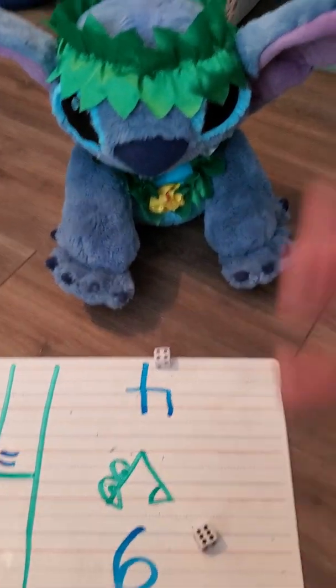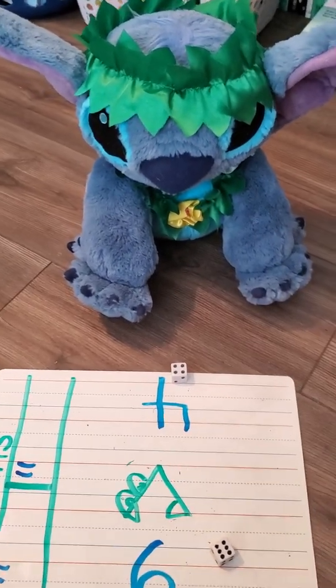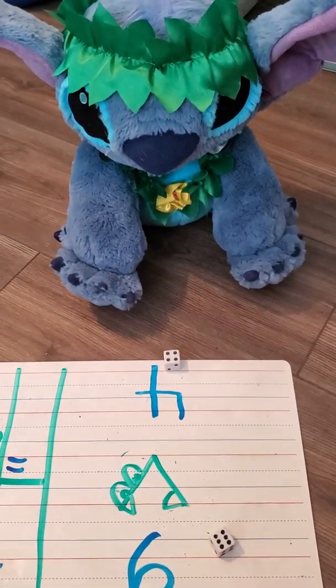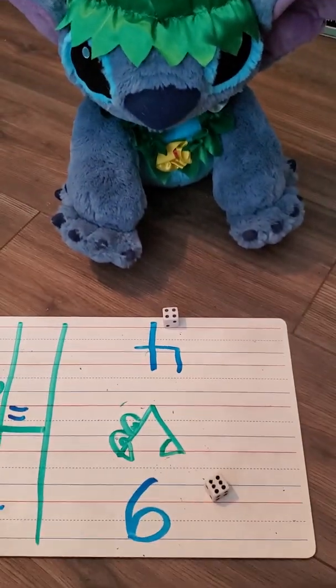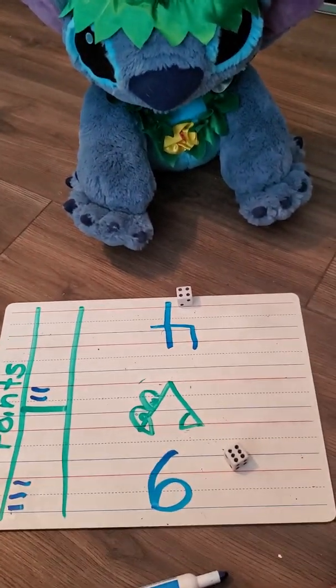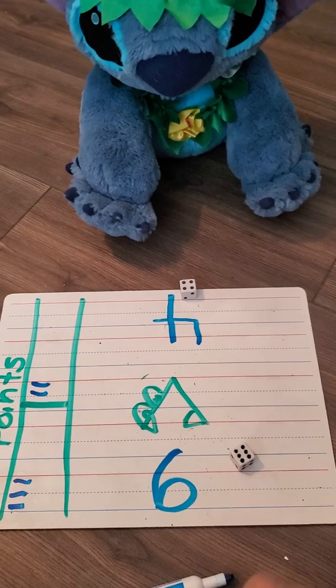So you guys can go ahead and play with your stuffed animals. You can play with mom, dad, brother, sister, cousin, your best friend. You can play with whoever you want, but that is another way to play the greater than dice game. Have fun, guys.